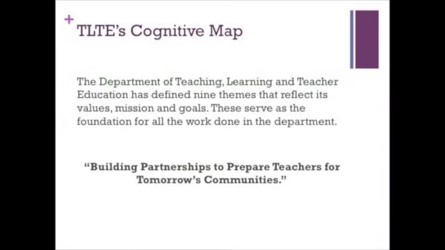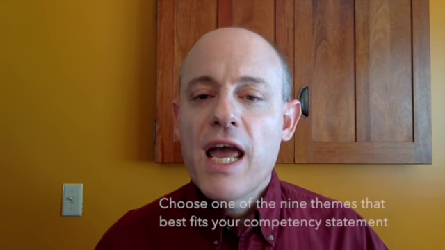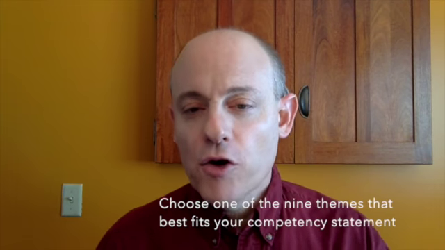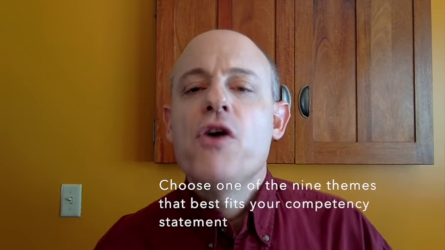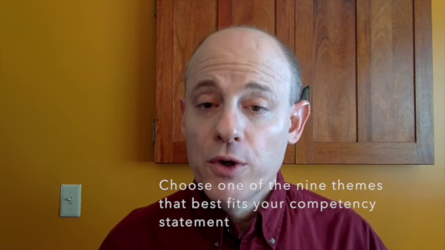And the first thing you need to rely on, and the first thing that I want you to consult, is the cognitive map for the department. In that cognitive map, we have 9 big ideas, and you need to select your competency statement to fit within one of those 9. Now, the document you have on Blackboard details the 9 and has supporting questions.